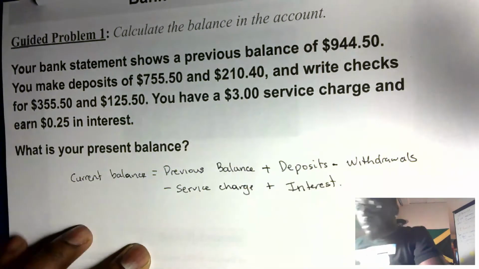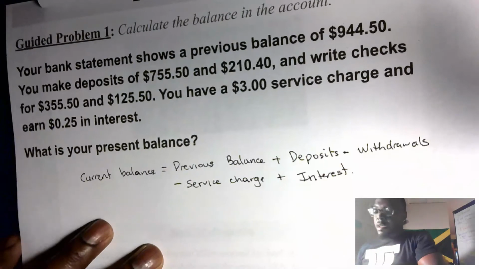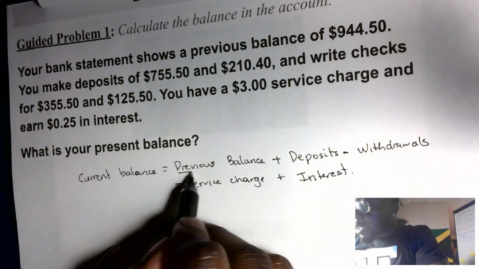So that everyone understands, we already know what our previous balance is. That is given.